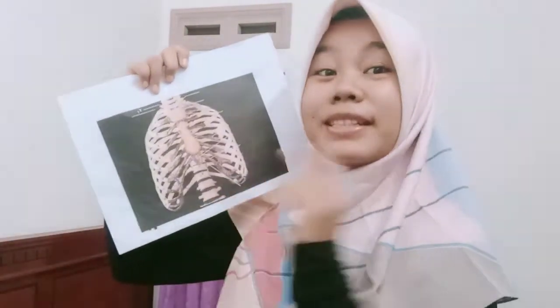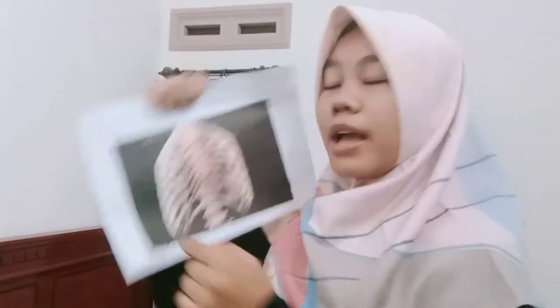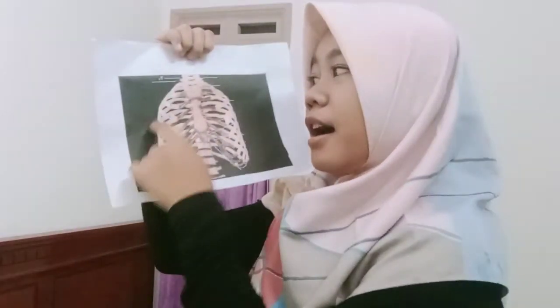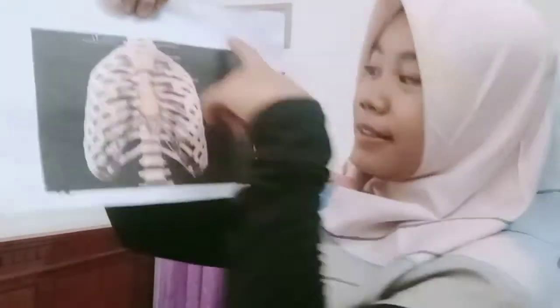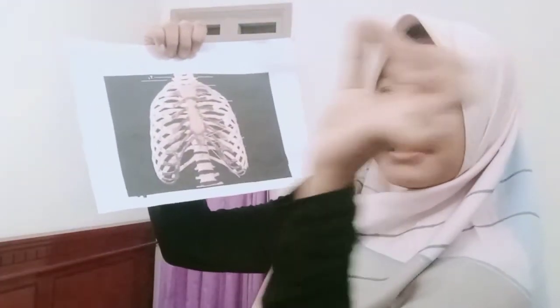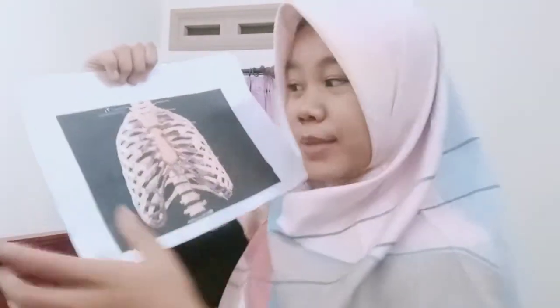The next one is the ribs. I think I can show you the ribs in my body, but I have a picture helper, so I will tell you about the bones in this picture. Actually the ribs have three kinds. Number 1 until number 7 are the true ribs, and number 8 until 10 are the false ribs, and this one is the floating ribs.